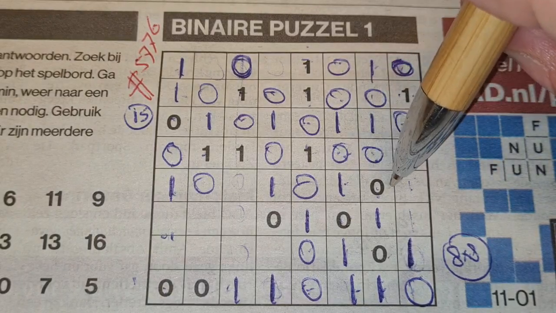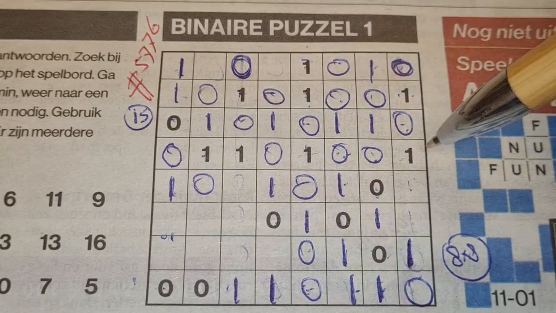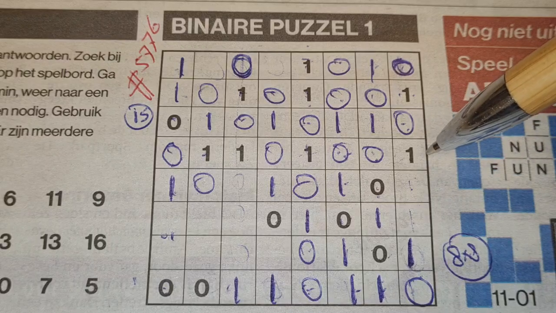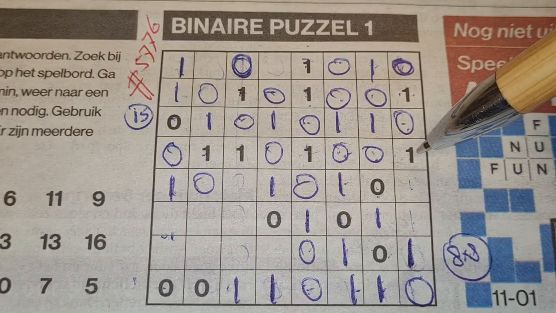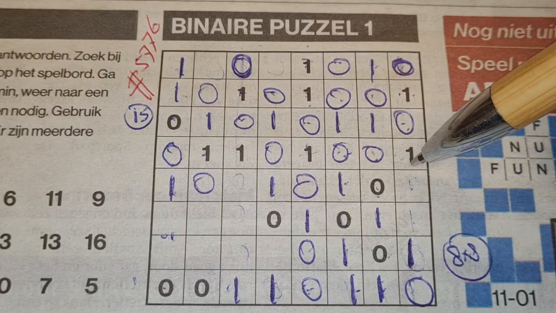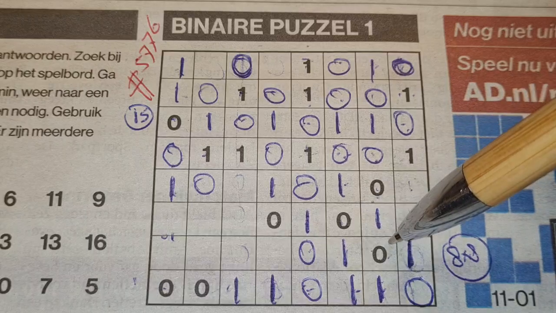No. 101, here we are. Do we have a 10 here? Where's the opening?